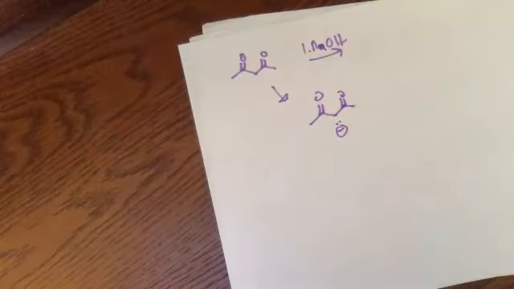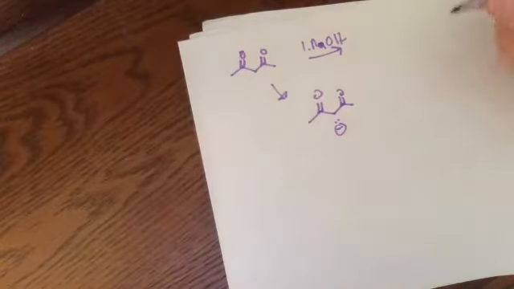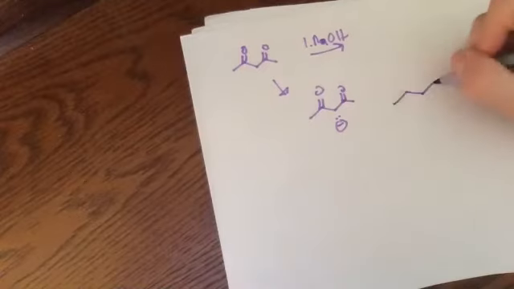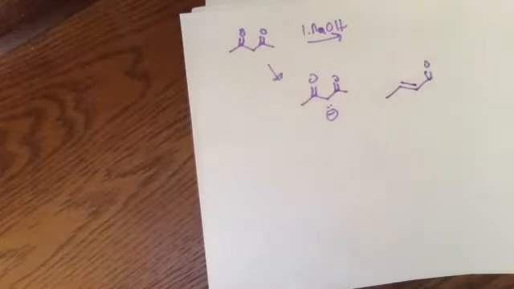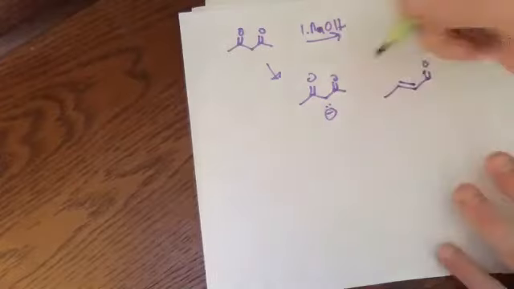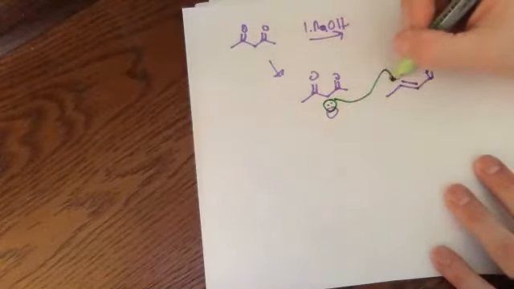And then from this point, if I throw in that same Michael acceptor, an alpha beta unsaturated, let's do an aldehyde this time, what I can do is an attack, just like I was doing at this beta position.